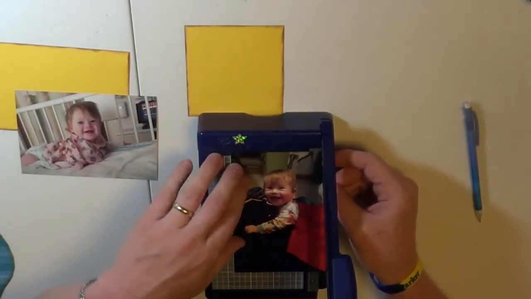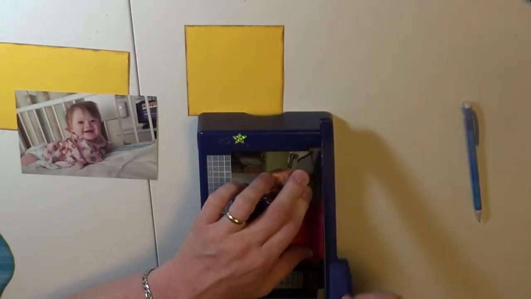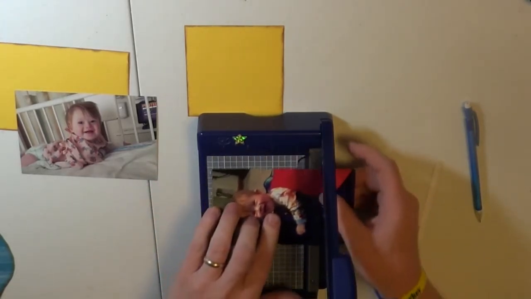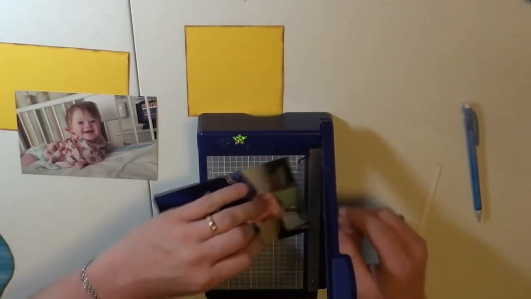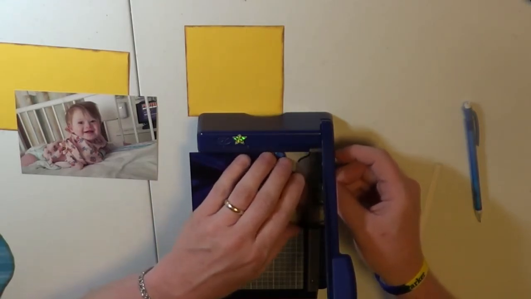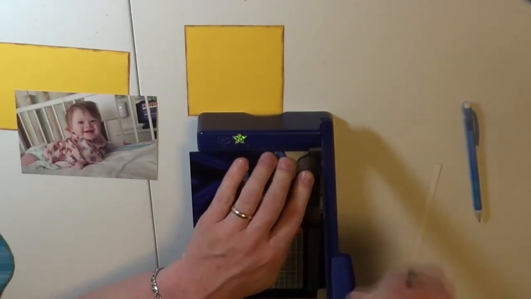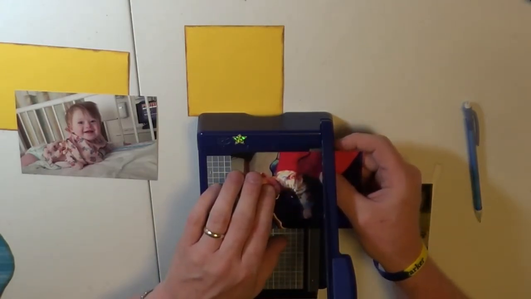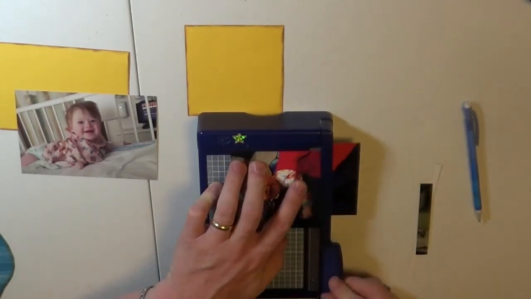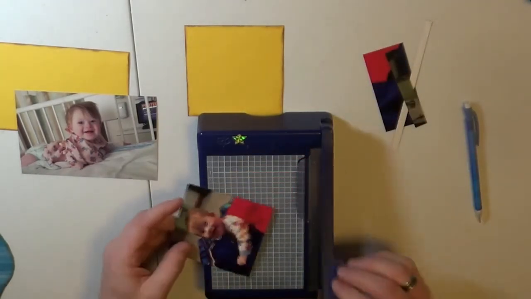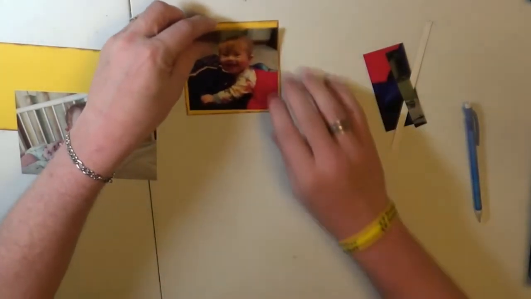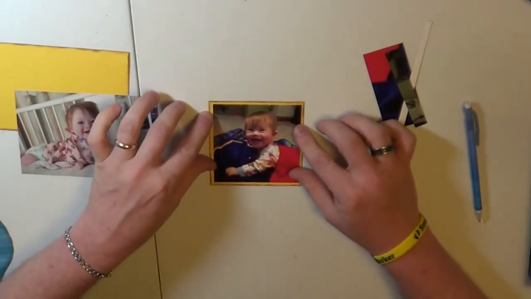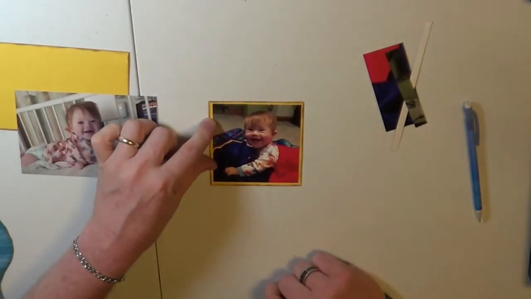So I'm going to go 3 3/4. Cut that off there. Then I'm going to come over here. We're going to take some off the top here so we can get him fully in the picture. Then we're going to come over here and do 3 3/4 again. So if we do 3 3/4 and 3 3/4, what that does is it lets us have 1/8 of an inch border around our photo.